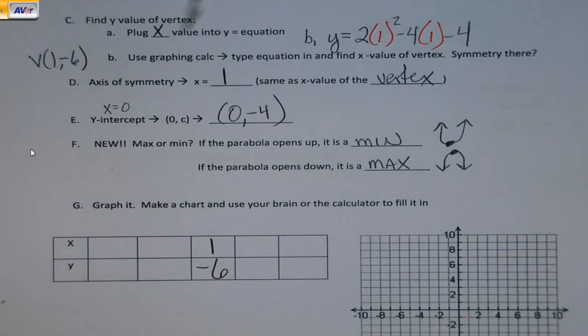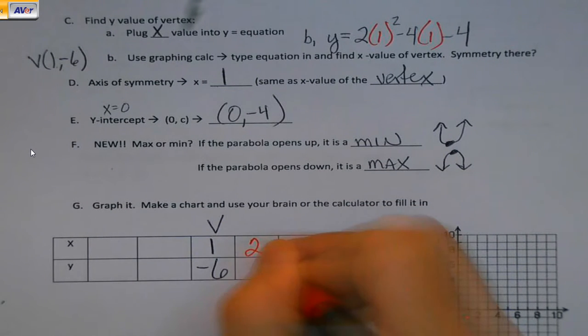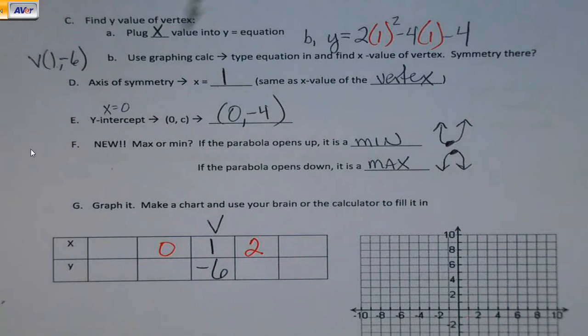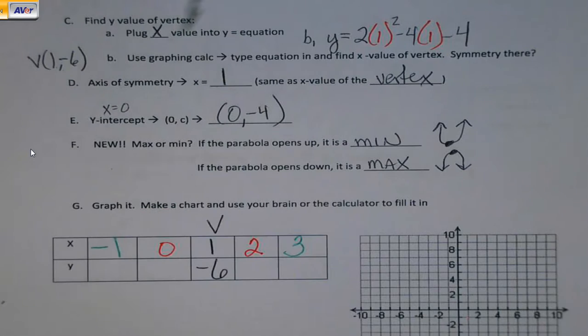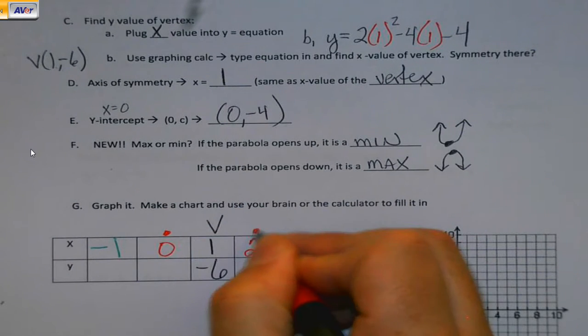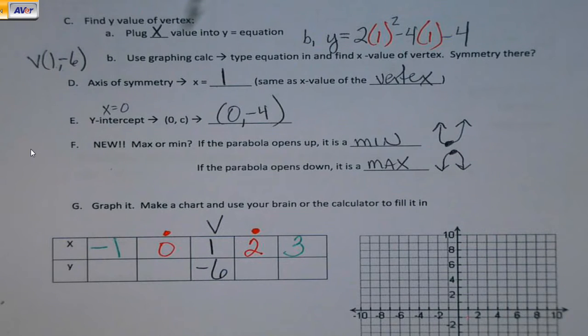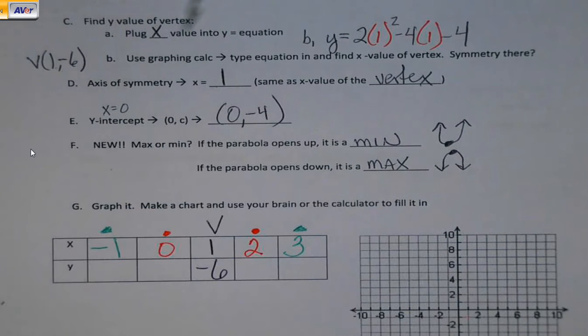First one is I put my vertex in the middle. And we talked about how if I'm building my chart and I'm not using the calculator because I don't have one or I want to stay away from that, I add 1 as I go to the right, I minus 1 as I go to the left. Add 1 as I go to the right, minus 1 as I go to the left. And the reason I'm doing it in colors is the 2 red ones will have the same y value. The 2 green ones will have the same y value.